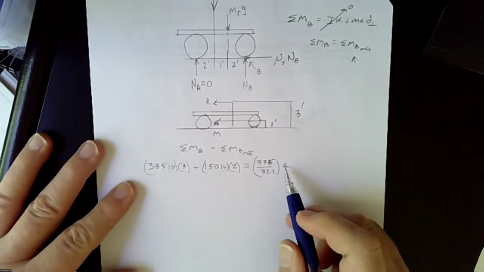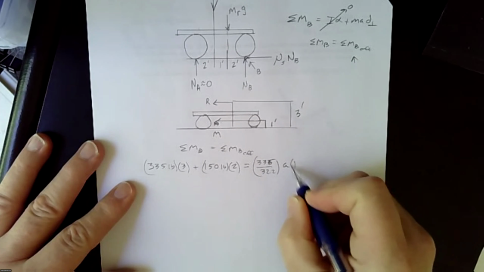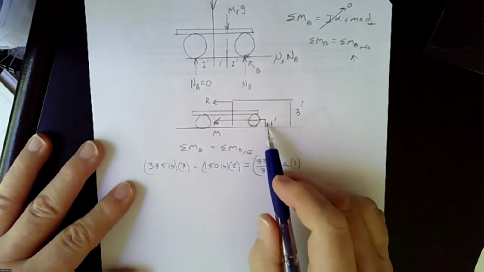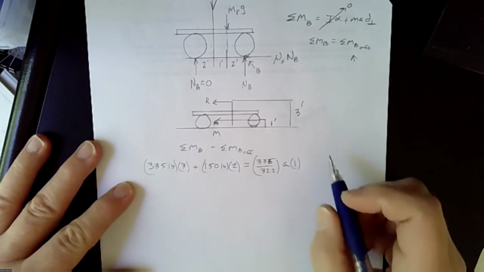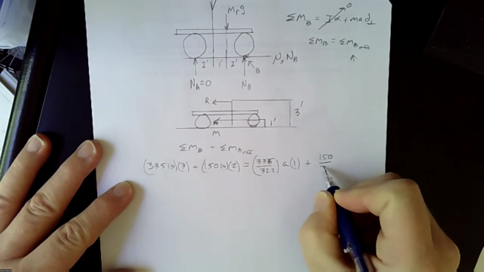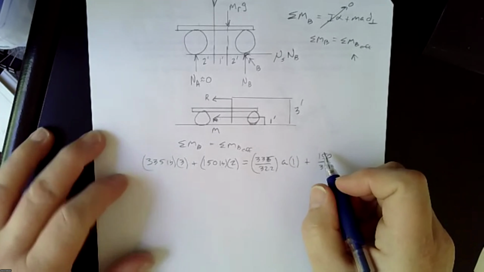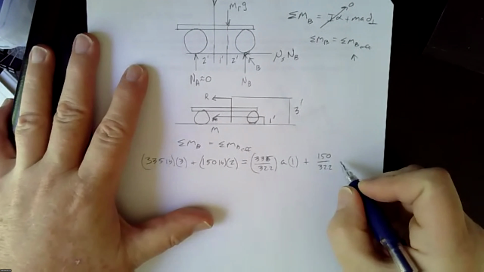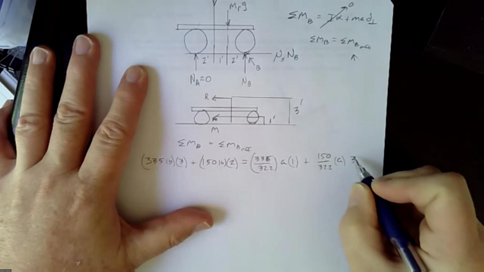And then what's the distance? The distance is 1, right? And that means that's this distance down here. Okay. Well, we don't know the acceleration yet. So then we're going to do the same thing. We're going to say 150 over 32.2, and this acceleration, of course, has to be the same. So it's going to be A, and then it's going to be times 3 feet this time.